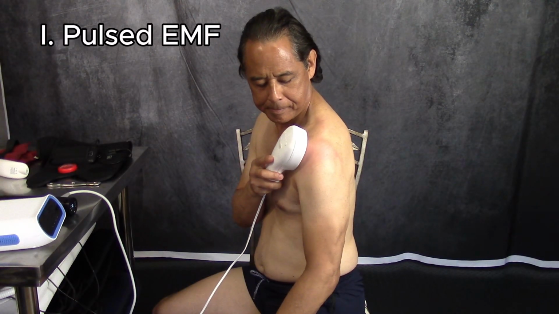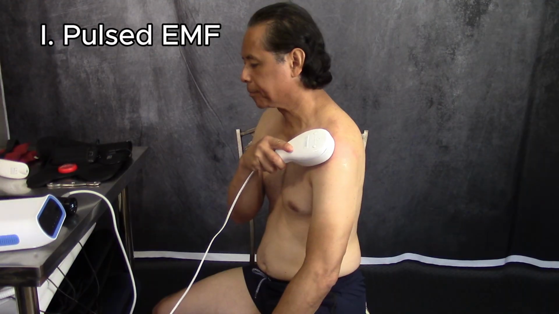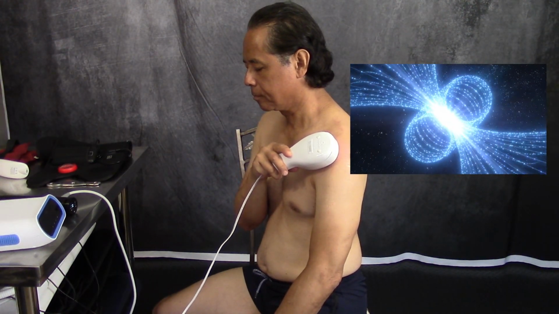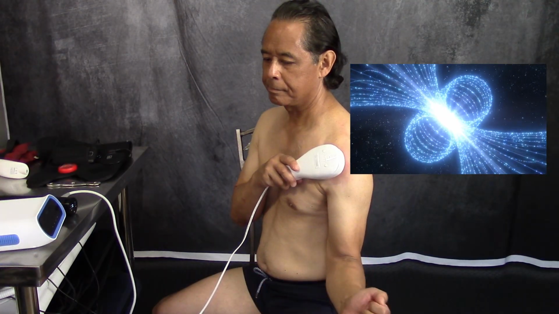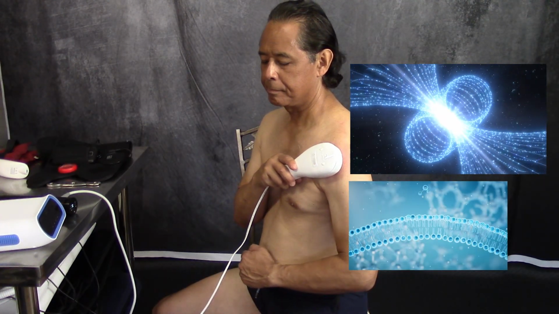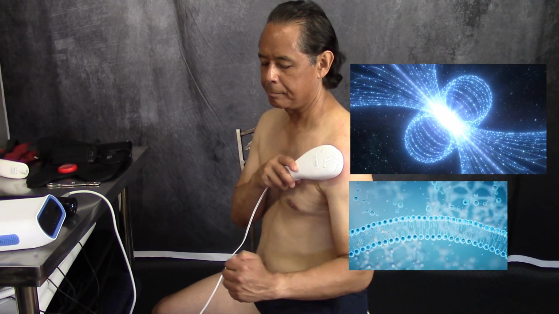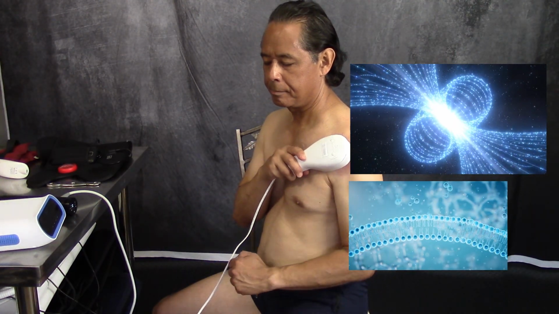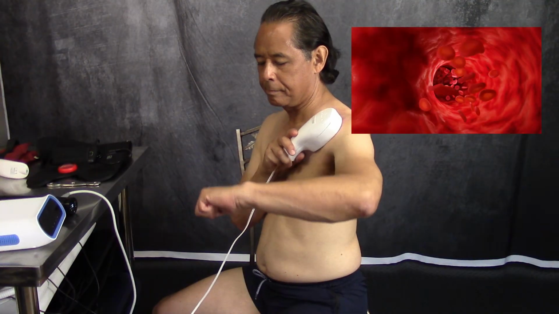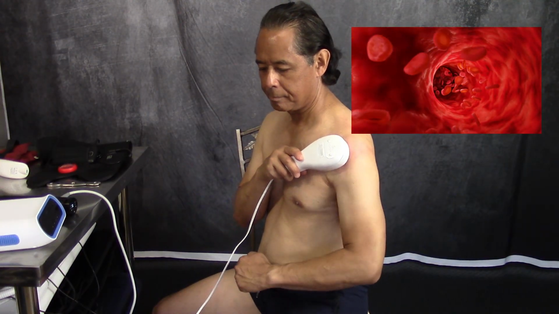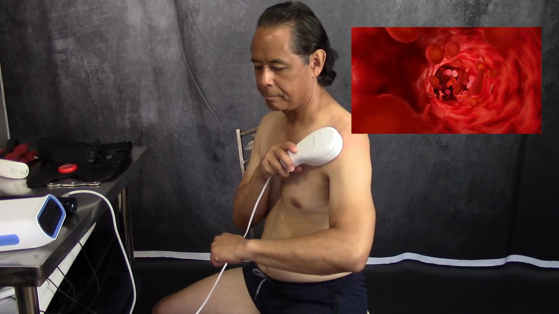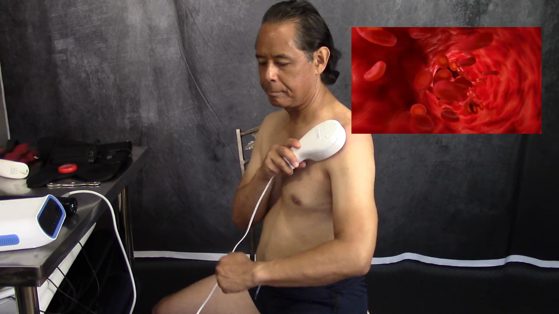Apply pulsed electromagnetic field or pulsed EMF. This uses safe, low-frequency electromagnetic waves to penetrate deep into the joint and energize cell membranes of healing cells, increasing intramembrane transport of nutrients and waste products, which improves healing. Pulsed EMF also is known to improve microcirculation to tissues by declumping red blood cells, improving oxygen delivery and healing.